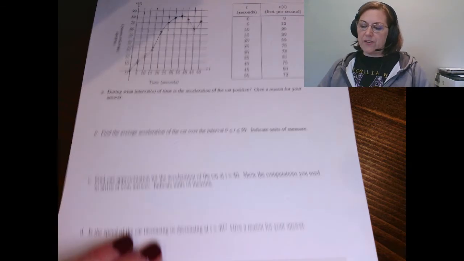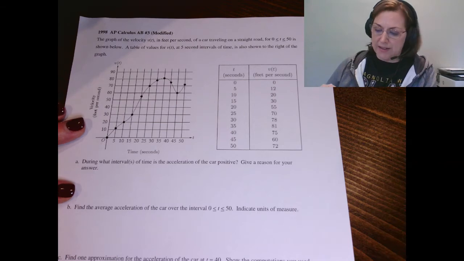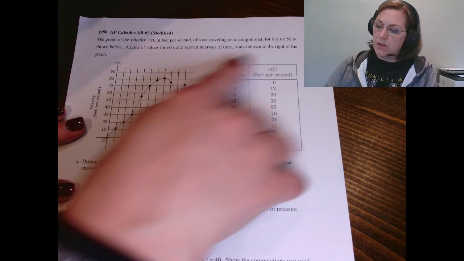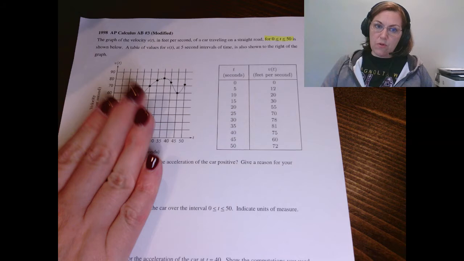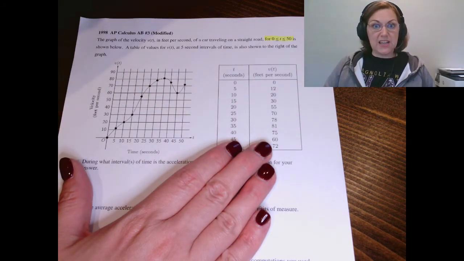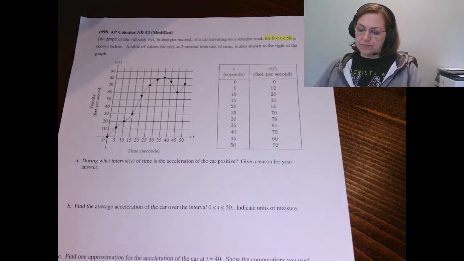All right, let's look at a free response question. And this is one that actually showed up on the AP exam. We're being given the graph of the velocity from 0 to 50. And then we take these and we put the values in the chart. That's what they did. Okay, so these values and these values represent the same thing.